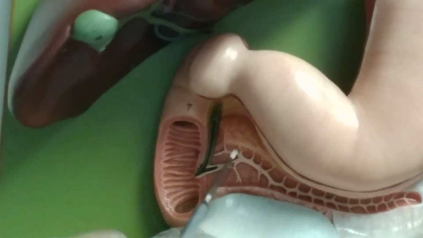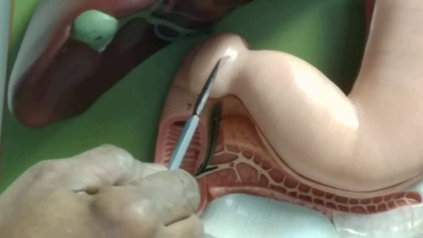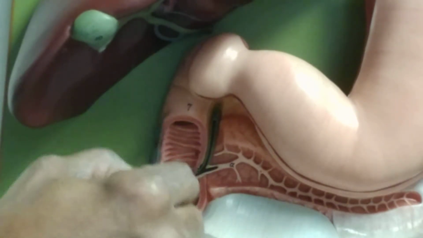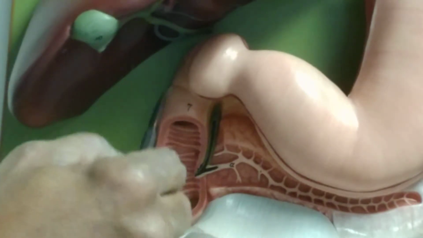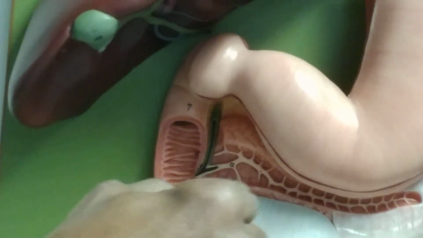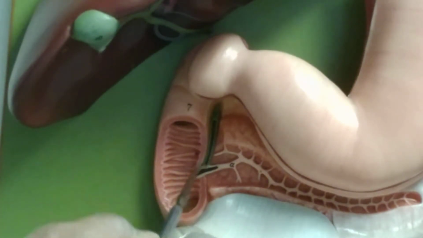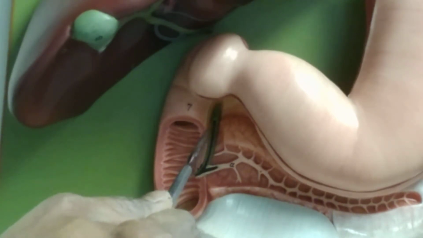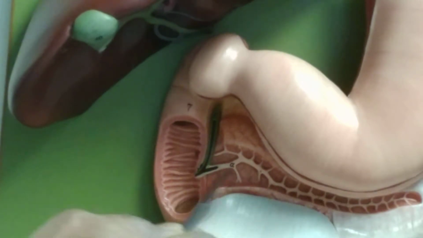The pylorus of the stomach will lead us to the duodenum. The duodenum is the first part of the small intestine. It's C-shaped, and it is where you find the opening of the common bile duct and the pancreatic duct.